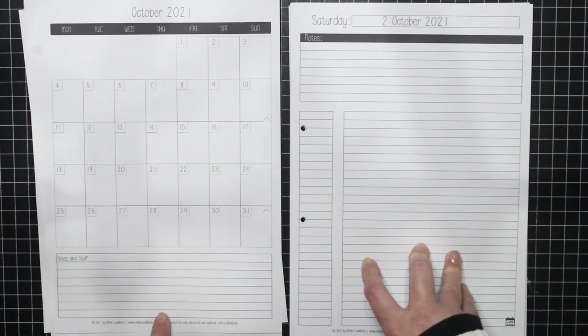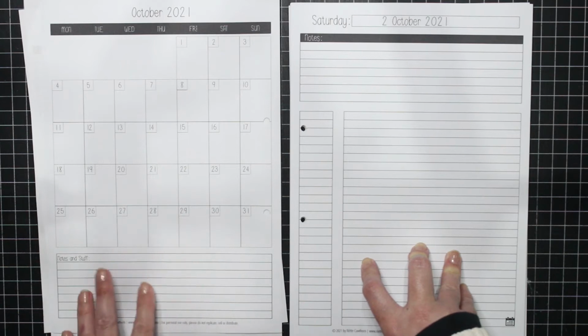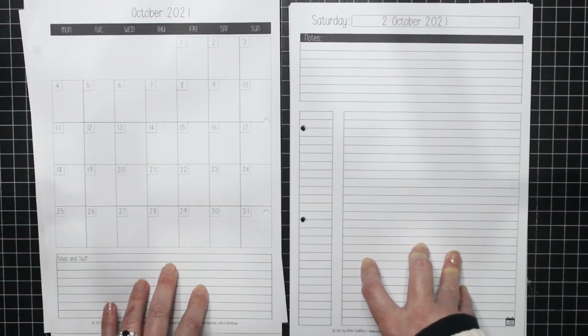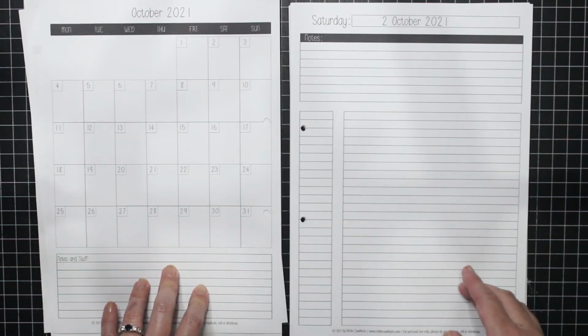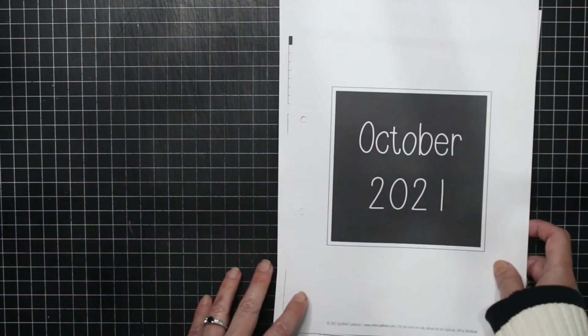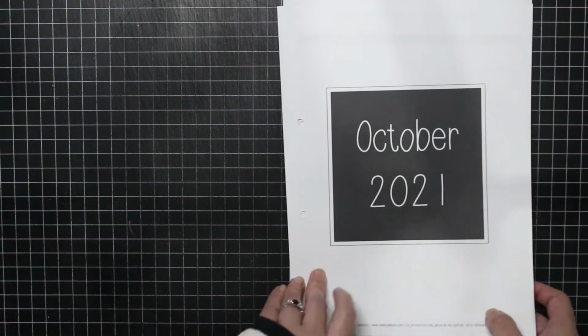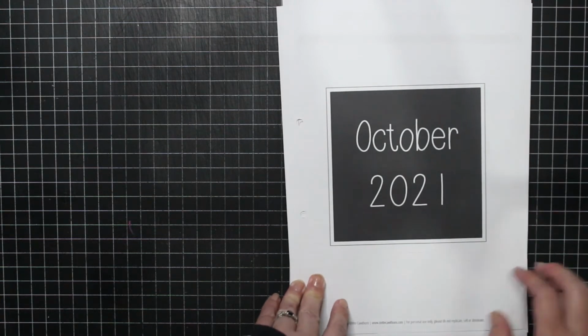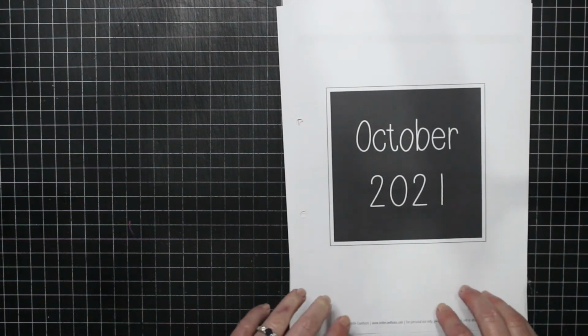And then again, I've got a notes section over here. So important things that I need to remember will go over here. And then I will work through it like that. If you would like to use the GoodNotes one, or the PDF in GoodNotes, I'm just going to walk you through now how to do that.